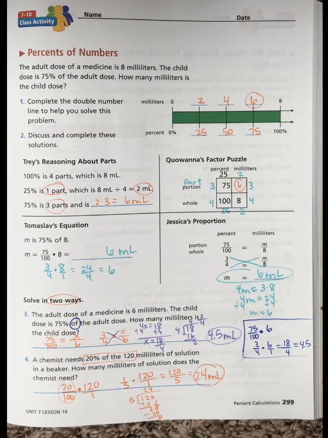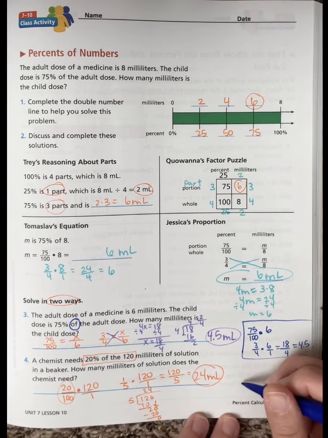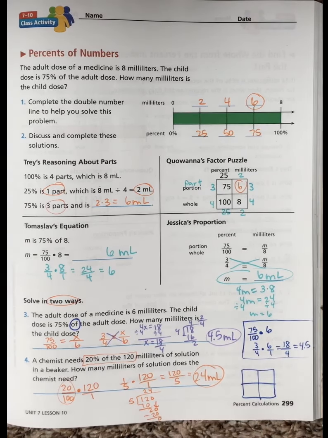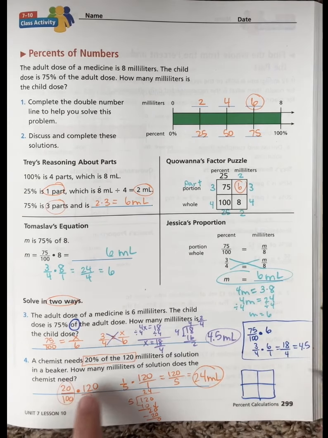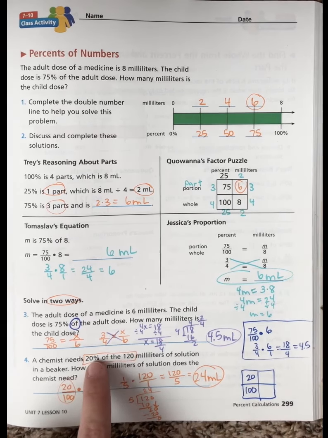Now what I said originally is that we would stick with our 2 strategies right here, but I didn't get any fractions or decimals, so I am going to change my mind. And for my second strategy, I'm going to use a factor puzzle. Factor puzzle is actually my favorite strategy. It just doesn't always work. If it involves fractions and decimals, I hate it and I avoid it. But if it's all whole numbers, I love this strategy. So I'm going to set up in my factor puzzle my percent, which was 20 out of 100, because it was 20%.